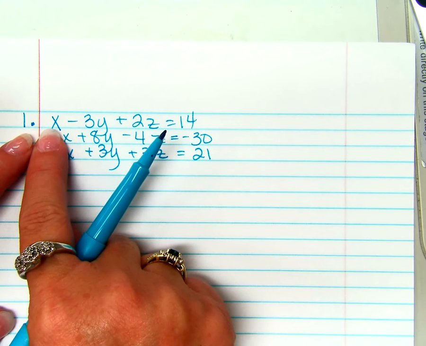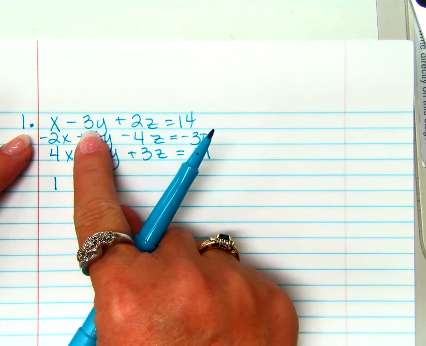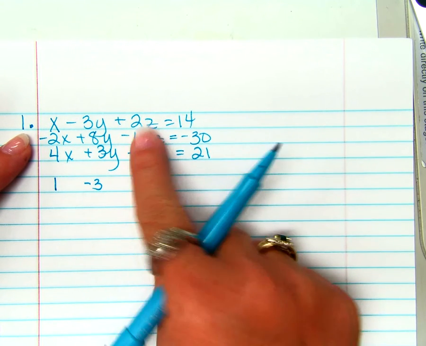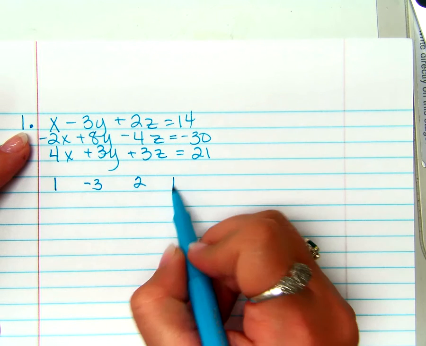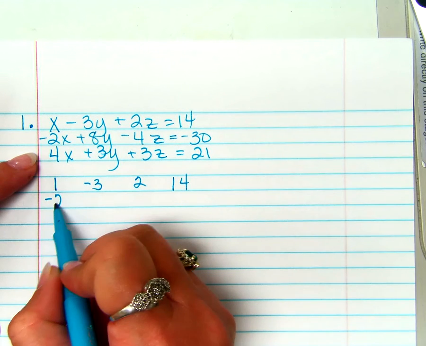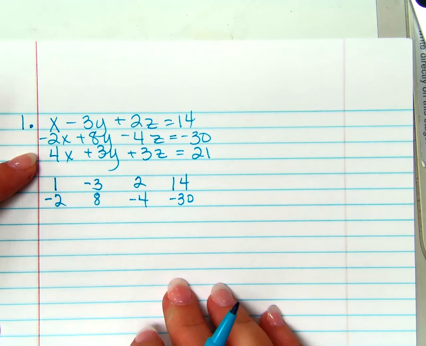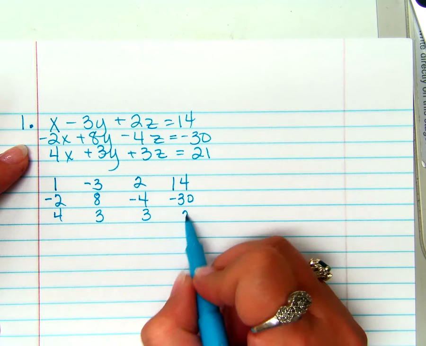What's the coefficient on this x? 1. What's the coefficient here? -3. What's the coefficient here? 2. Coefficient here? 14. -2, 8, -4, -30. 4, 3, 3, 21.